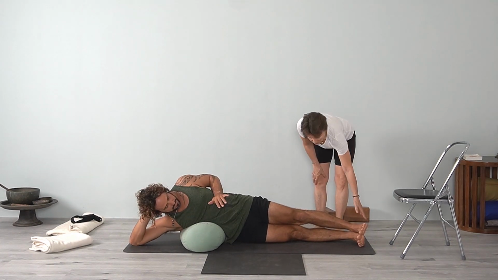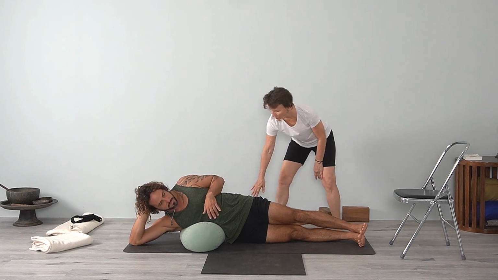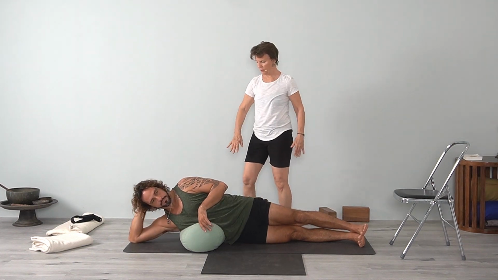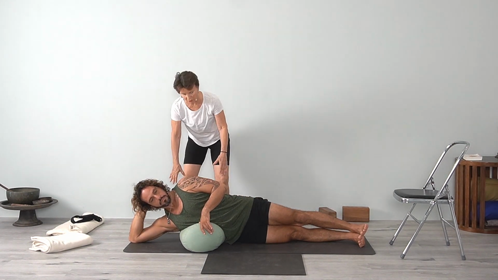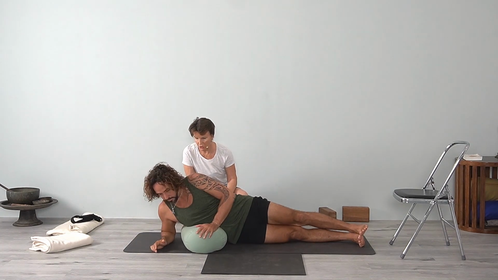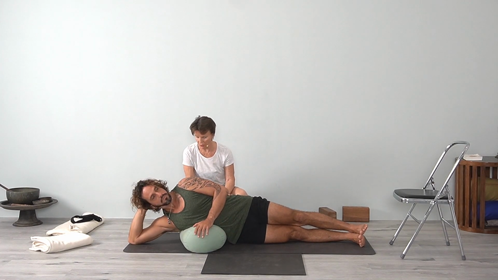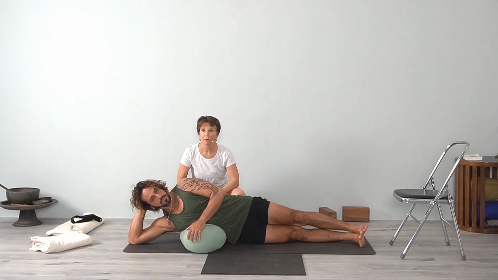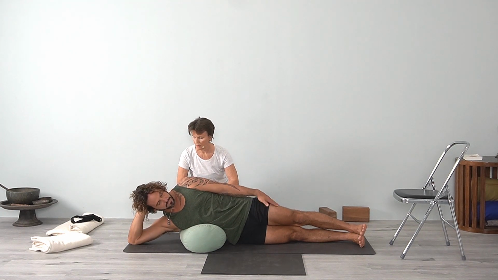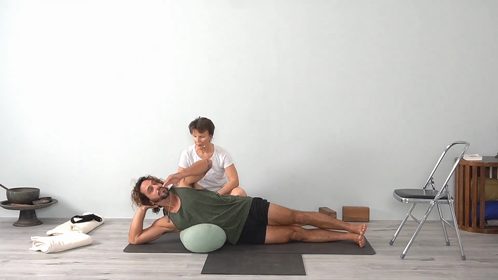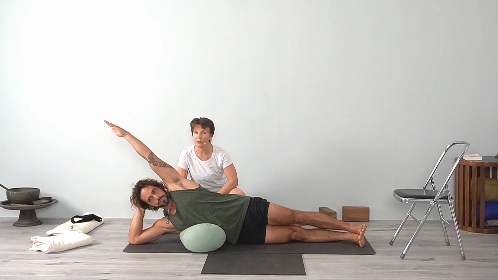Extend through the feet, bring the outer edges of the feet in, tailbone in. So you're balancing on the whole side of the body, but you're balancing on the bolster, which is a nice cushiony bolster, so it feels good. But you will feel wherever your imbalance is. Total different feeling. One side will feel different than another side.